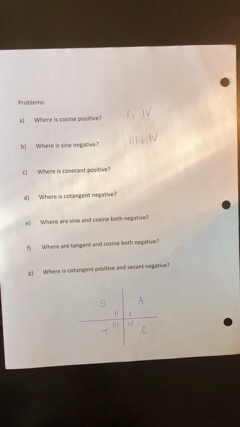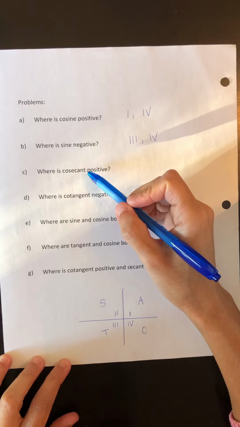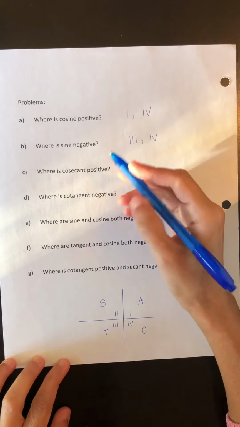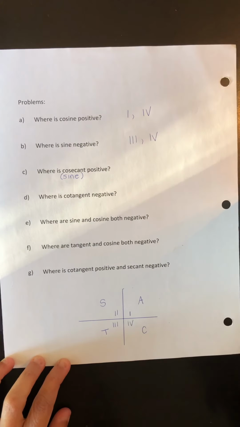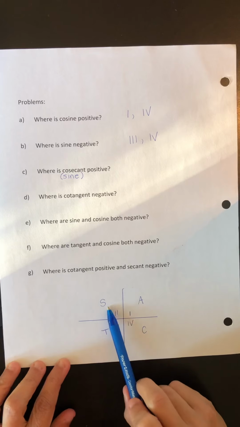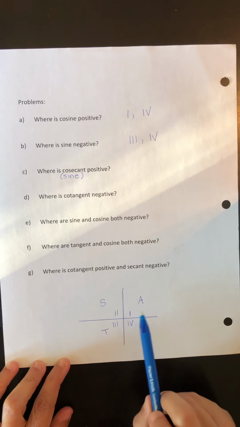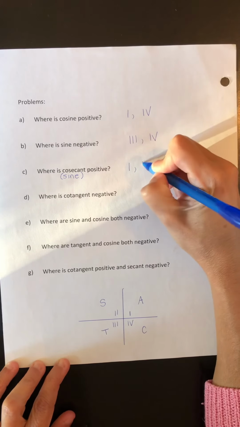The next question says, where is cosecant positive? We have to remember that this lettering refers to main trig functions. So when we are asked about cosecant, we have to remember that it's the reciprocal of sine. So the question can be changed to this one: where is sine positive? Sine is positive in quadrants 1 and 2, where all functions are positive and where S, for sine, is positive. So quadrants 1 and 2.